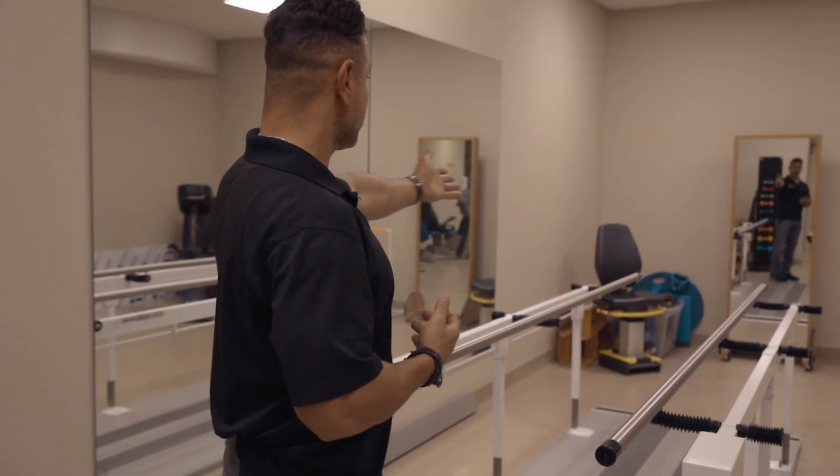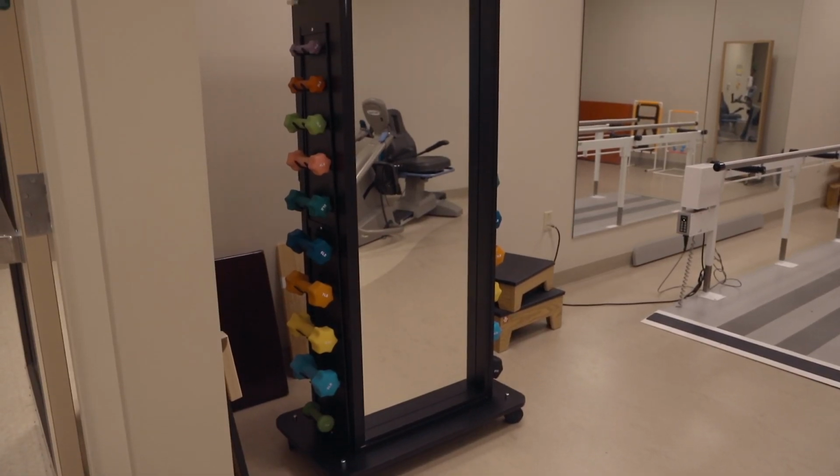Other things down at the end of the gym are just some smaller devices that we use for activities of daily living training with occupational therapy.